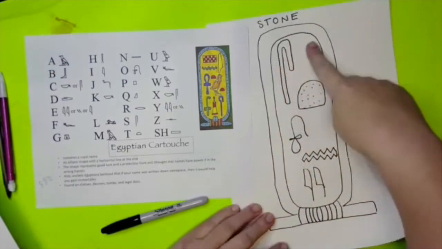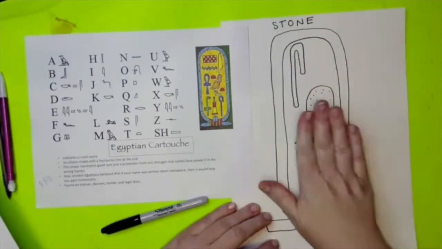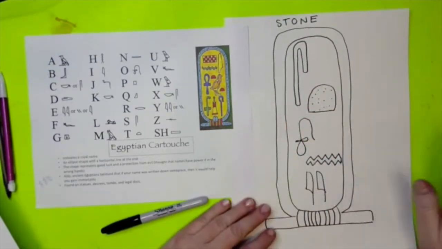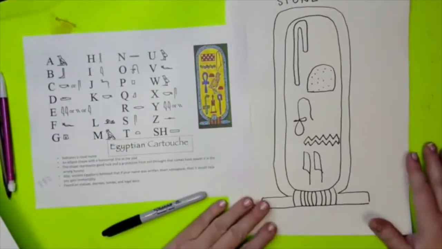So we're going to make that oval, we're going to make the base, you're going to add your name in pencil, and then you'll trace it with Sharpie. I cannot wait to see these.